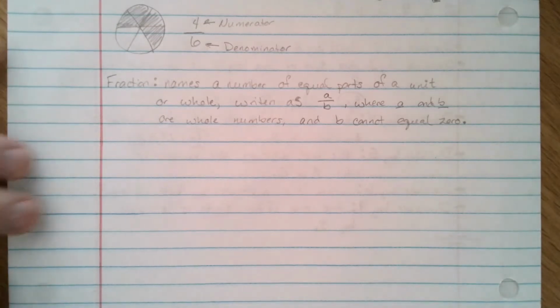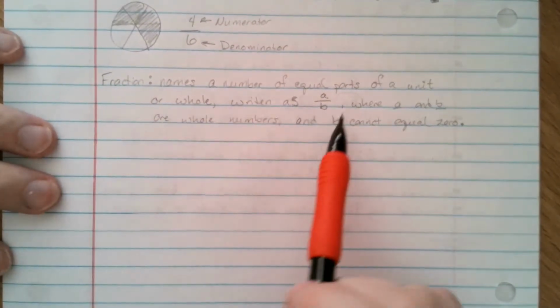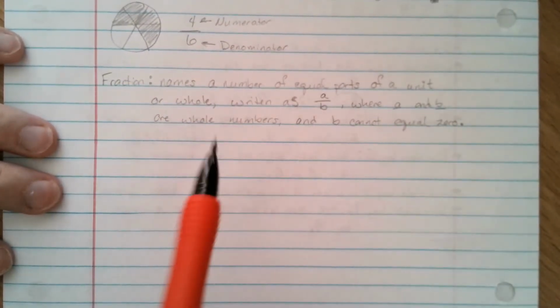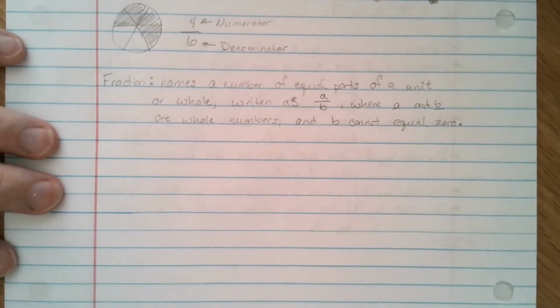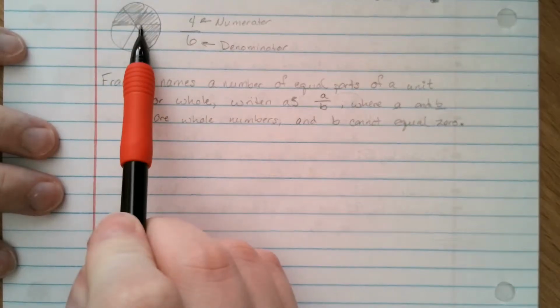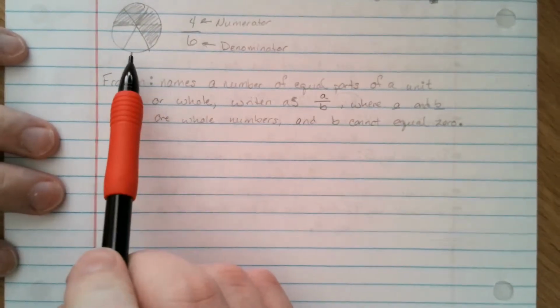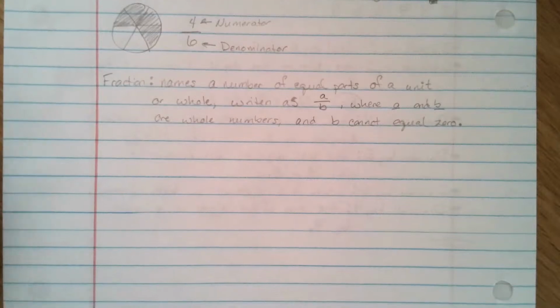So where a and b are whole numbers and b cannot equal 0. This, simply stated, means we can't have nothing that we cut into pieces. We have to have something to cut into pieces. There is a more complicated reason as to why that is, but that's more of an algebra problem that we are not there yet.